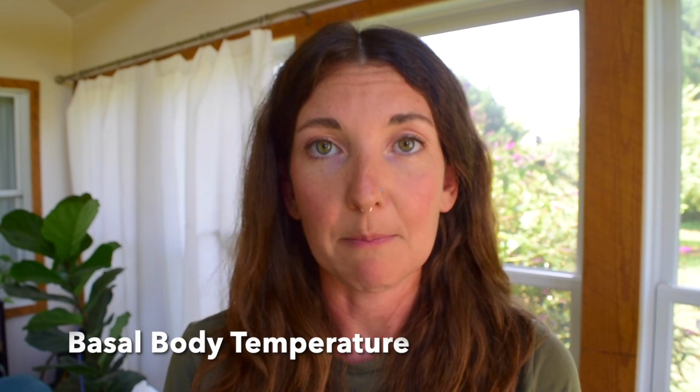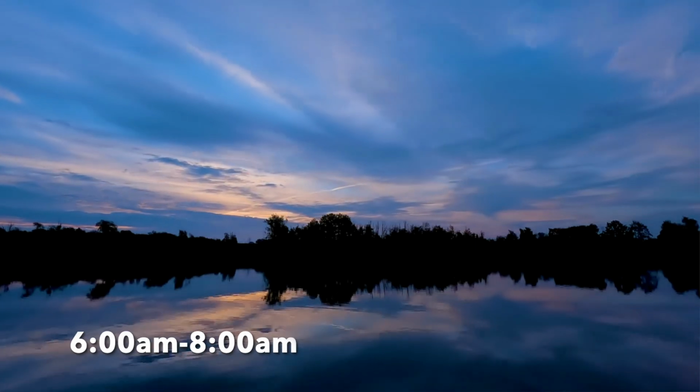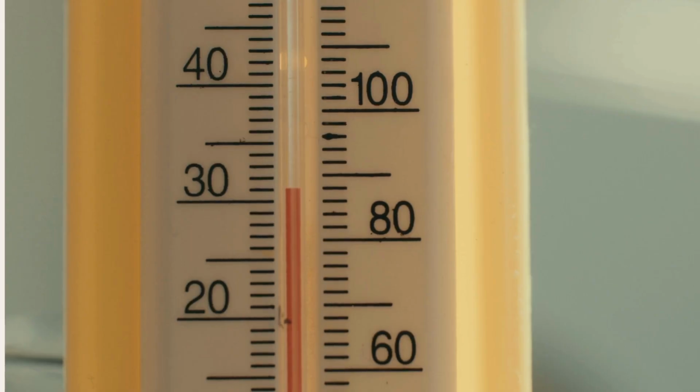We're going to start with talking about basal body temperature. So why are we so obsessed with basal body temperature when it comes to cycle tracking? The reason being is that there's a slight increase of your basal body temperature, which is your temperature at absolute rest. So this is likely early in the morning between 6 and 8 a.m. before all of your systems get going and start producing energy and therefore heat.